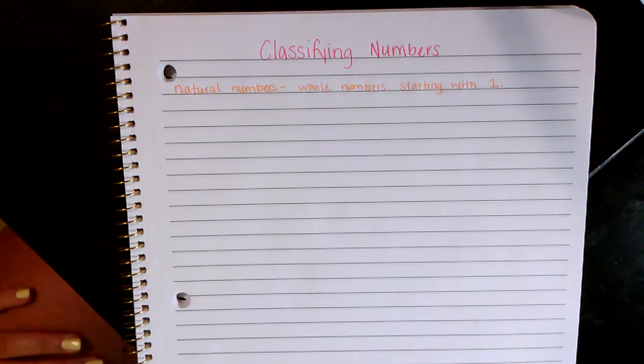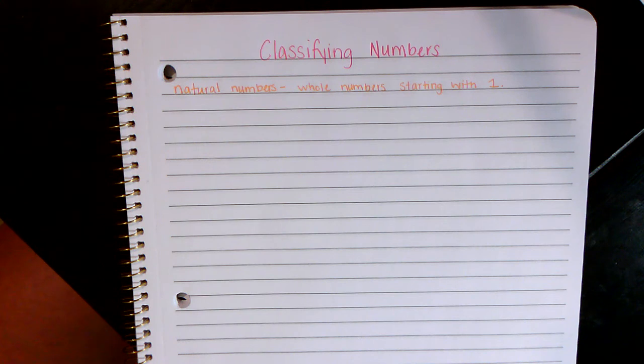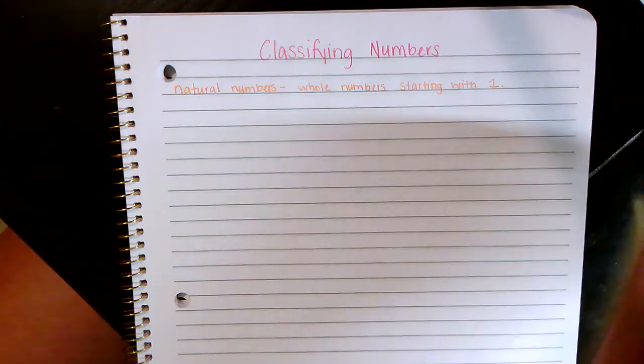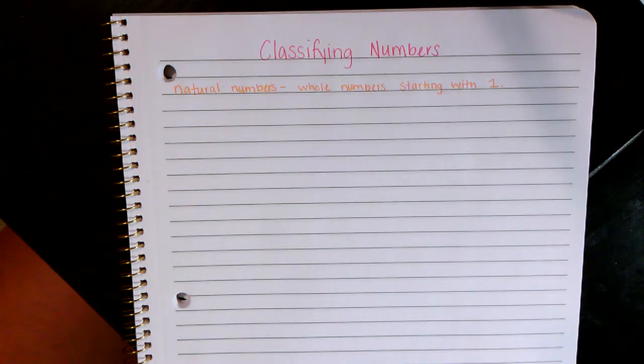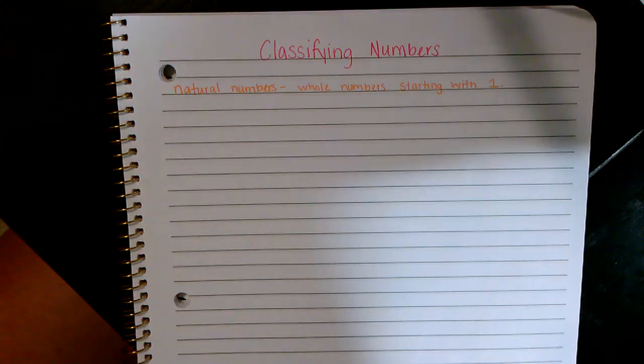The way that I remember this is natural numbers are numbers that you would naturally use in your day-to-day life. When you're counting things, we don't count starting with 0. Obviously, we count with 1, 2, 3, 4, 5. Imagine teaching a small child their numbers. We start with 1 and we start counting. Whenever you're using things in your day-to-day life, we typically start with 1.